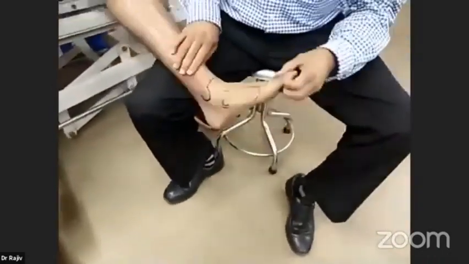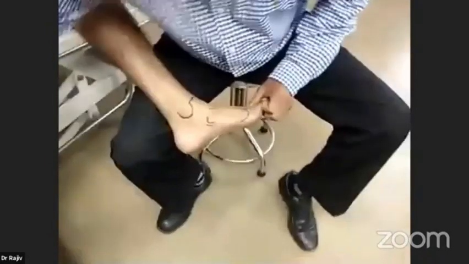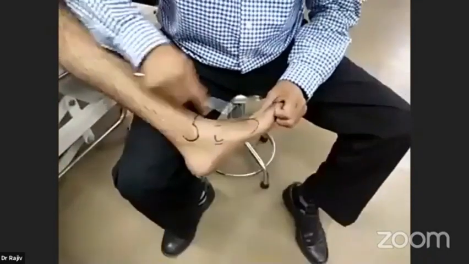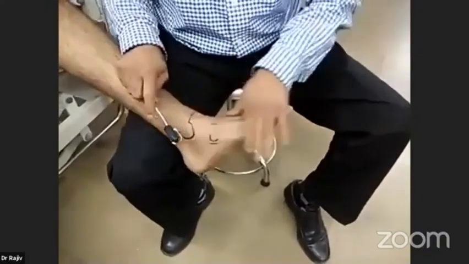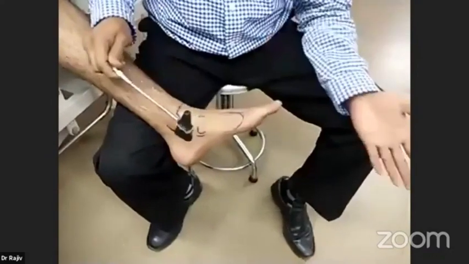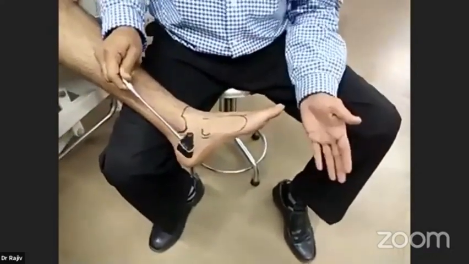Tinel's sign: again, I did mention that you could take a hammer and percuss over the nerve, and look for the presence of neuritic signs and symptoms in the area the nerve supplies.